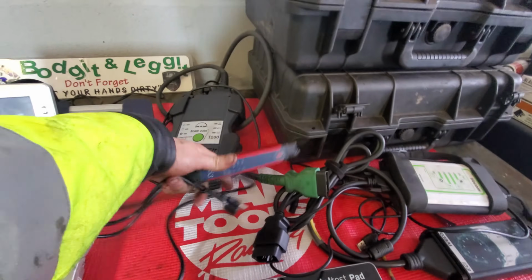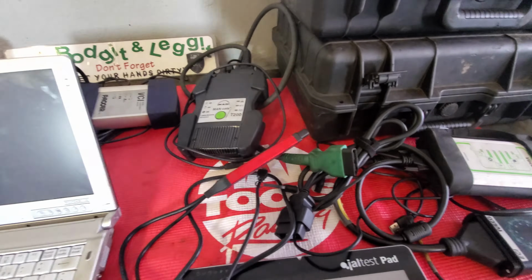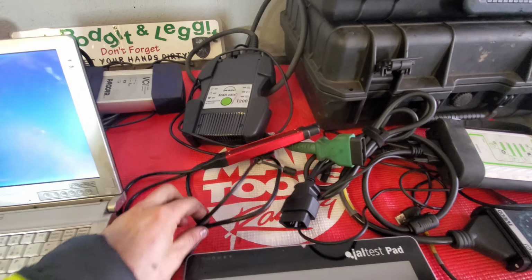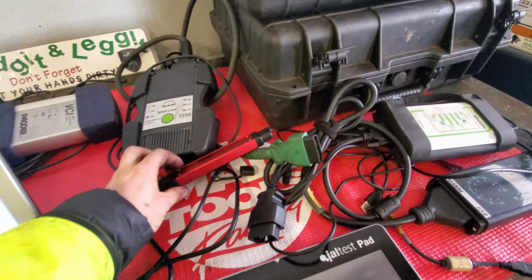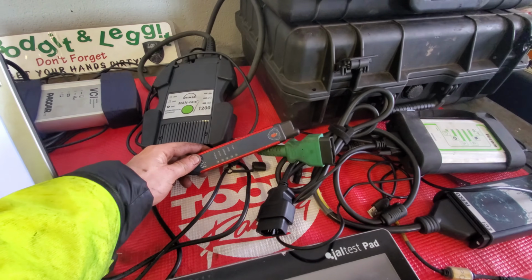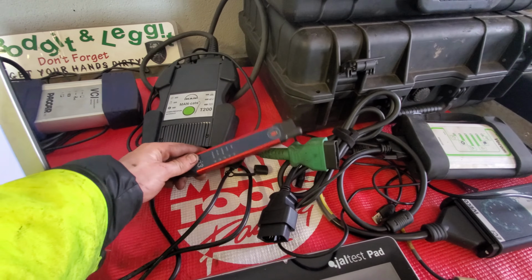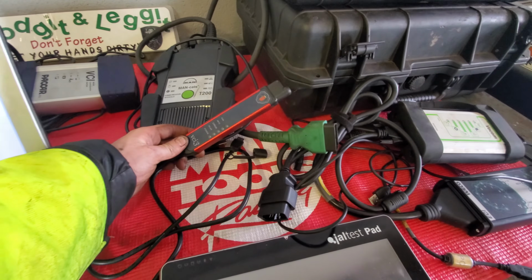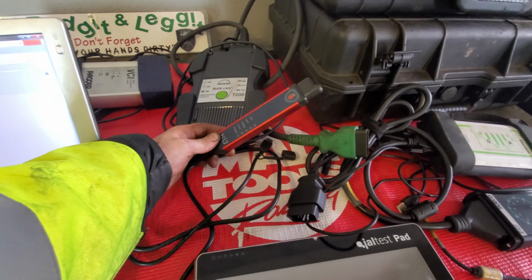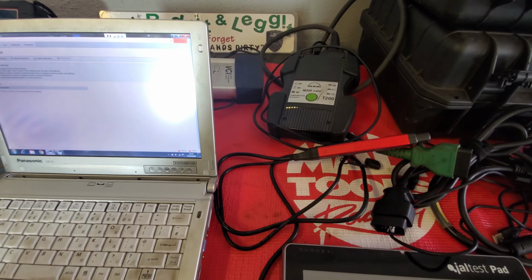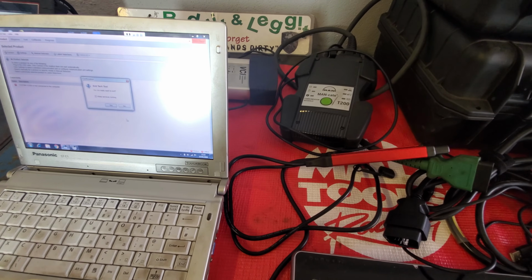I don't use it Bluetooth. If I can plug it in, I do plug them in. It's just less hassle. It's less likely something goes wrong, especially when you're adapting values or you're regenning a DPF or anything like that. I always plug it in.